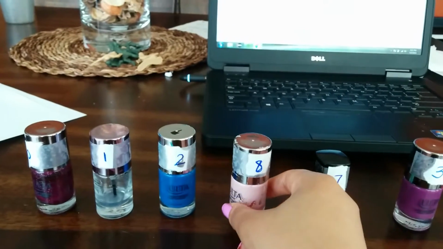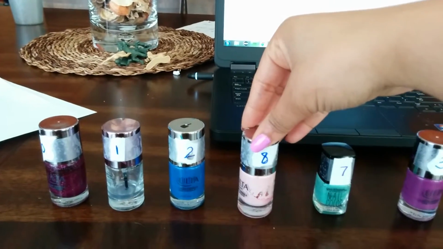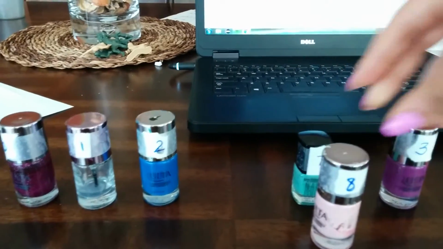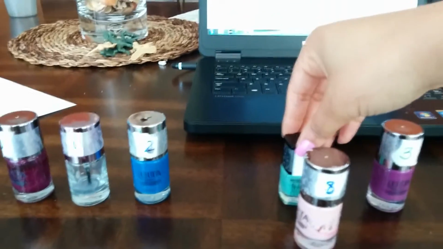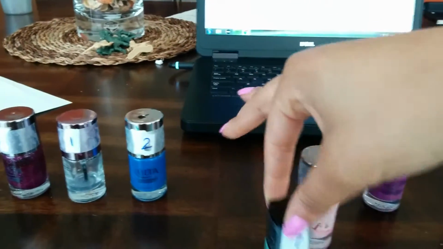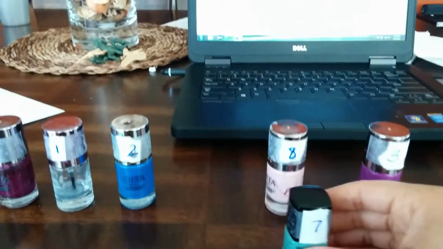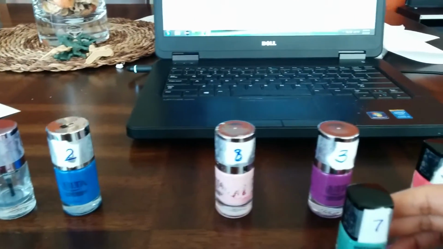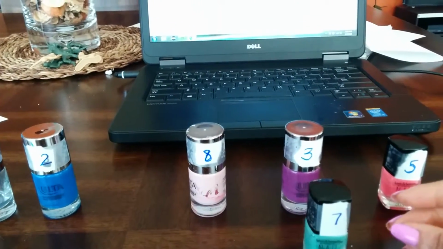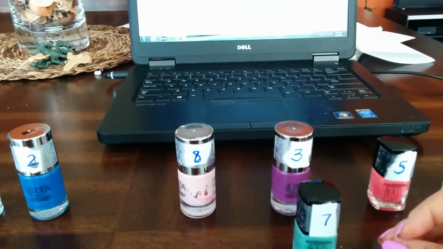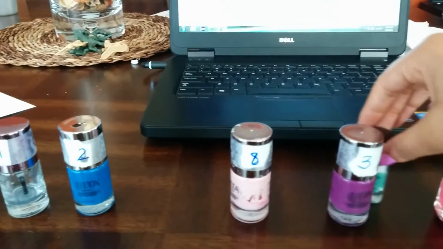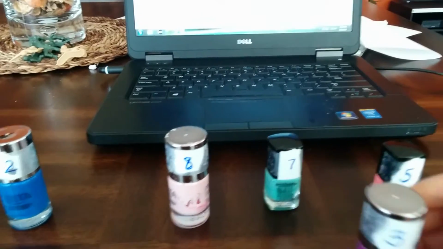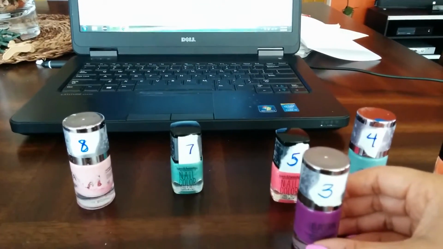Then we go with 8. 8 goes to 7. He's like, hey, are you smaller than me? And 7 says, yeah, you're a little bit smaller. So 7 and 8 change spaces. 7 goes to 3 and says, hey, are you smaller than me? And 7 and 3 change spaces. 3 goes to 5, 4, 9 and 6, asking each, are you smaller than me?